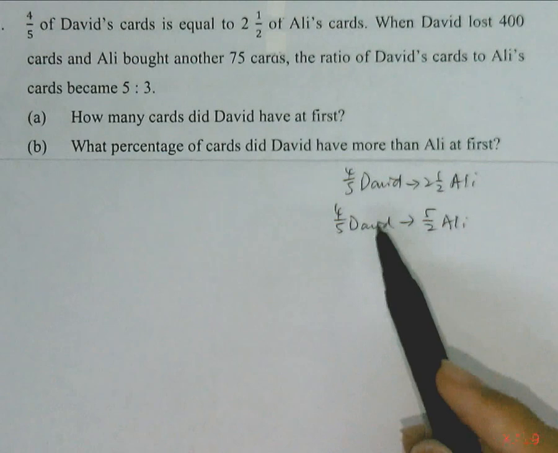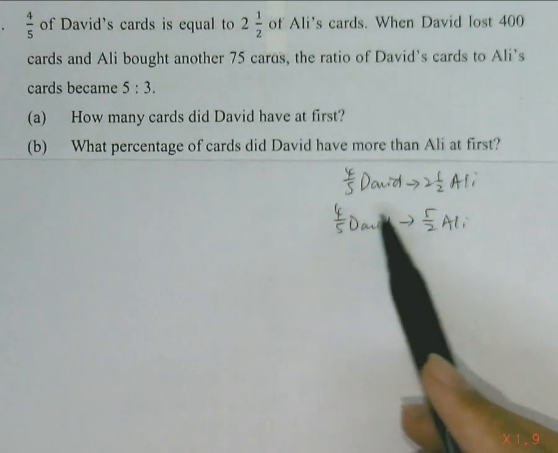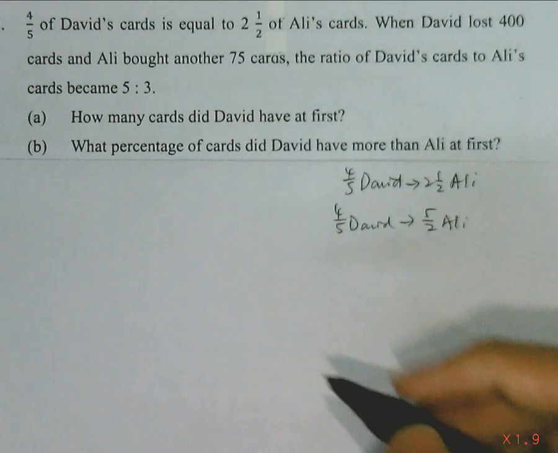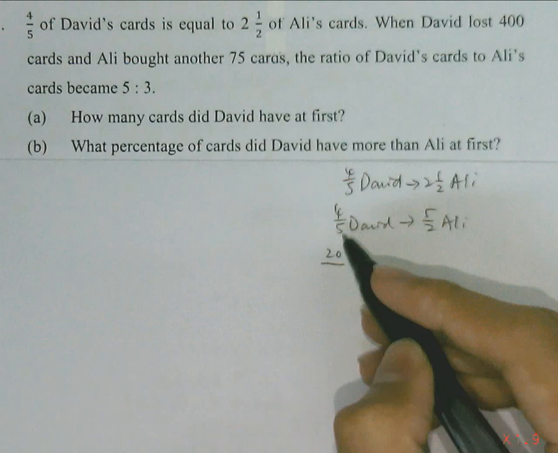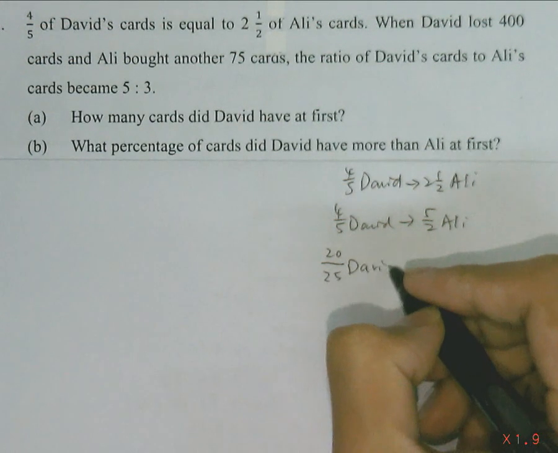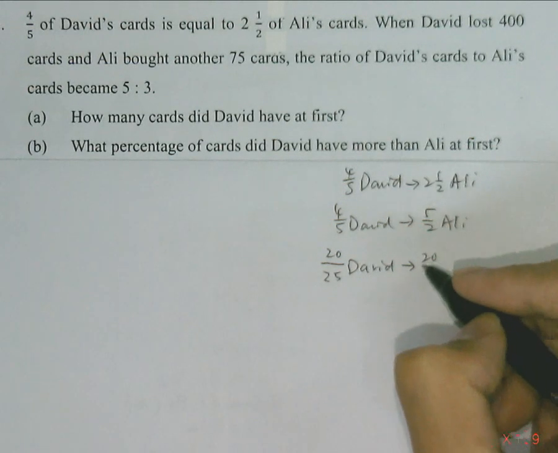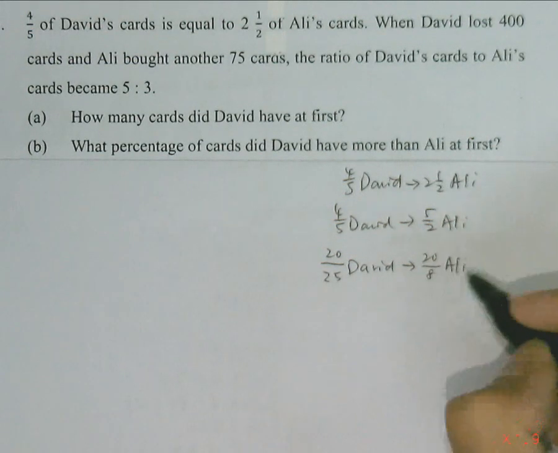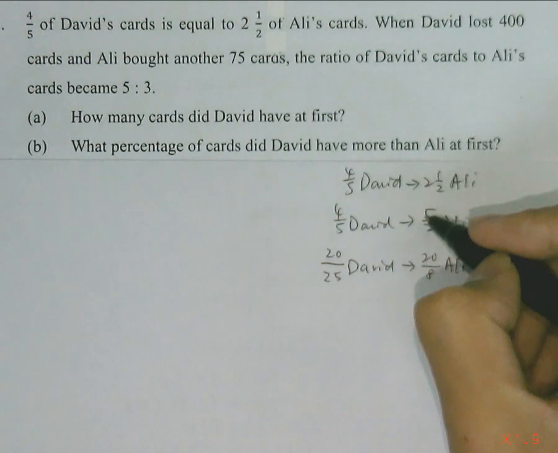Since they have the same number of cards, what we can do is match the numerator. 4 and 5 have a common multiple of 20. So if we multiply 5 in the numerator and denominator here, we'll have 20/25 of David's cards will be equal to 20/8 of Ali's cards. This is done by multiplying 4 in the numerator and denominator of 5/2.